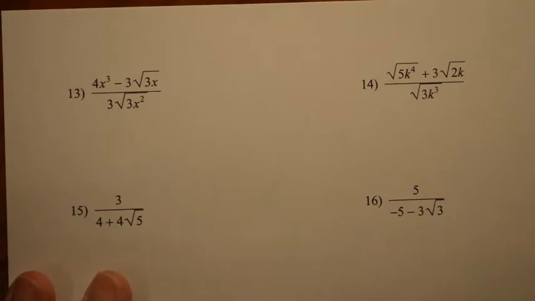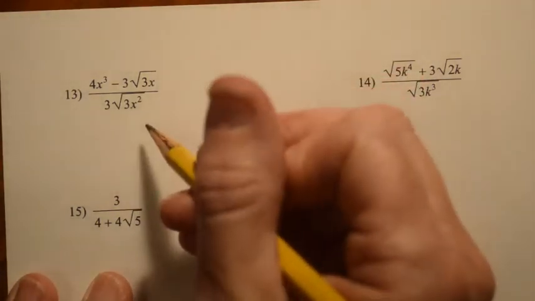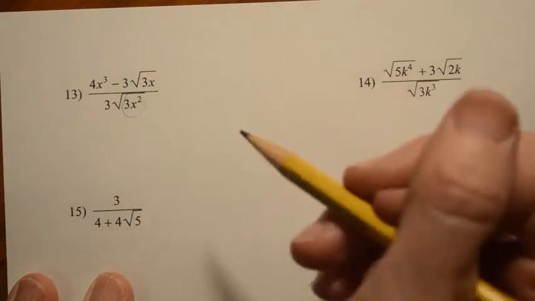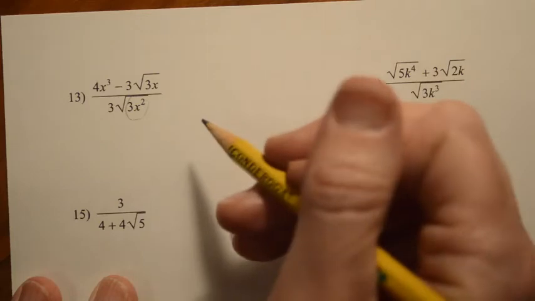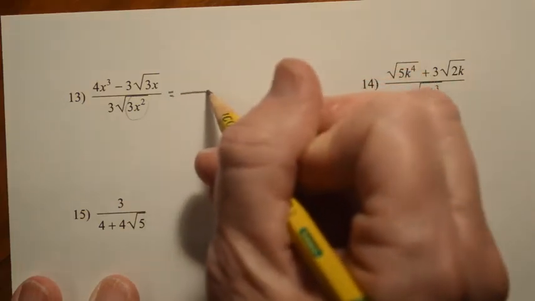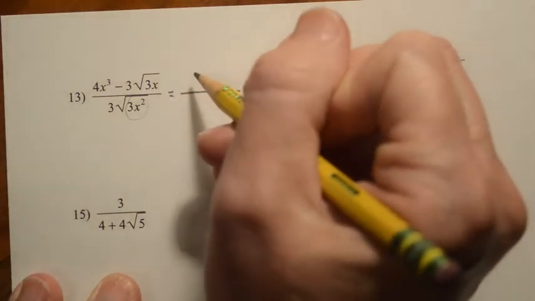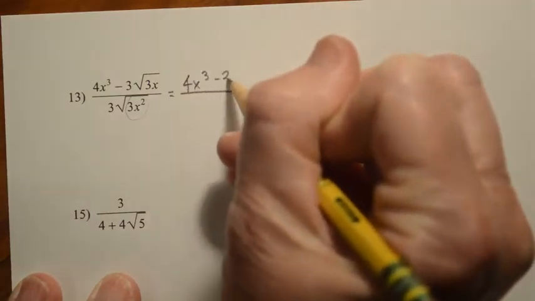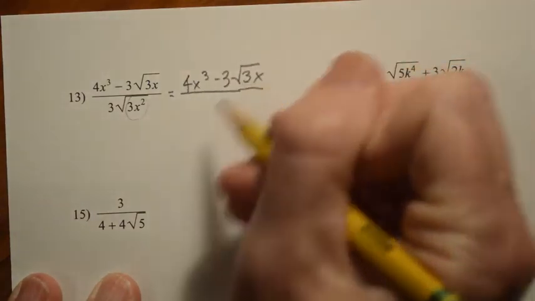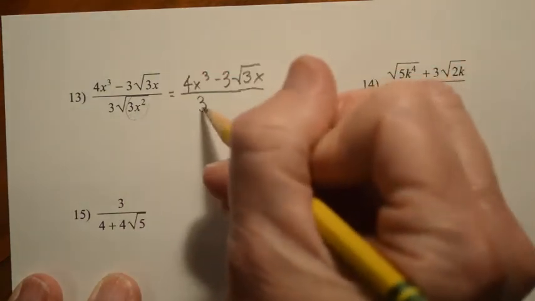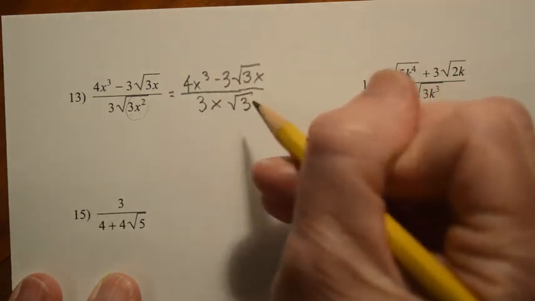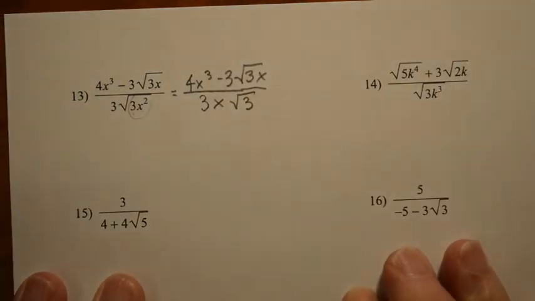So I'm going to pick one that we talked about where we would maybe simplify this first before multiplying numerator and denominator by something to get rid of the radical. All right, so I'm going to choose to simplify this first, so we get 4x cubed minus 3 times the square root of 3x. And then in this, the square root of 3 can't come out, but the x squared can come out. This would become a 3x times square root of 3. Again, that's not always going to be the strategy that you choose. I don't always choose that strategy, so I'm just telling you that you can do that.